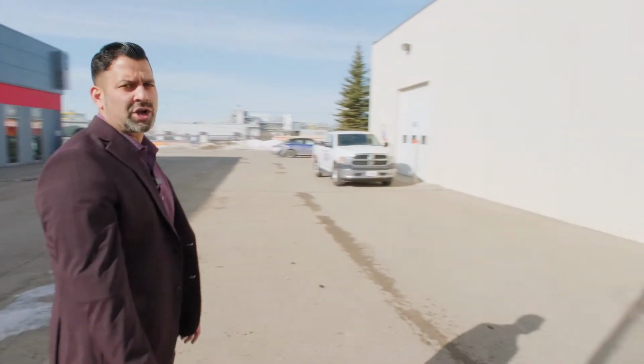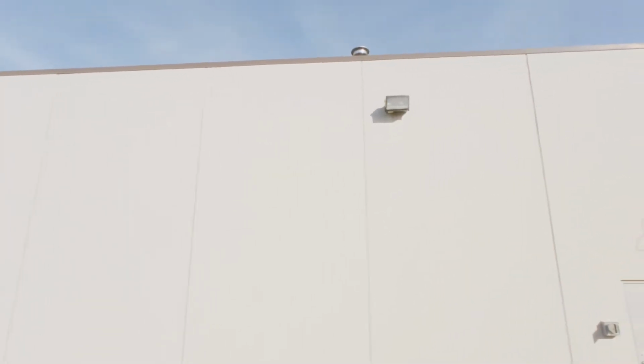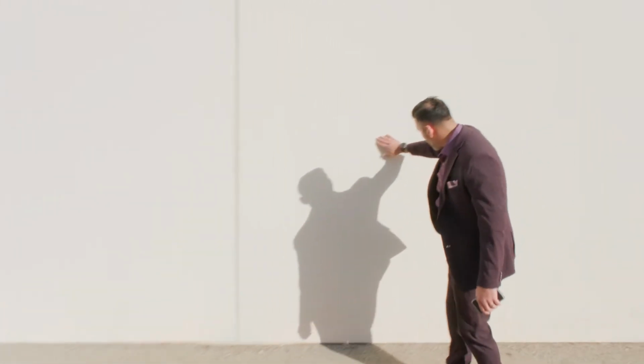We look at all the components of the property, starting with the exterior facade. As you can see, this is a concrete construction. These are tilt-up concrete panels. We look for things like cracks. It looks like things occurred over the years. Some of it was filled in or painted over.